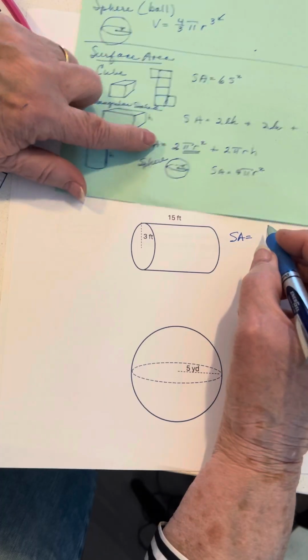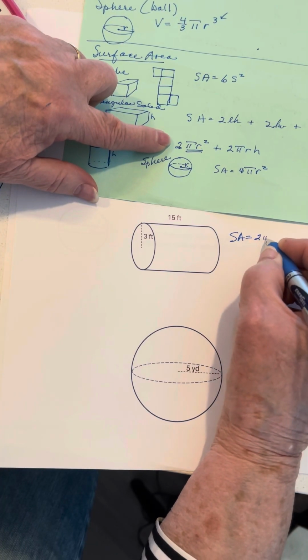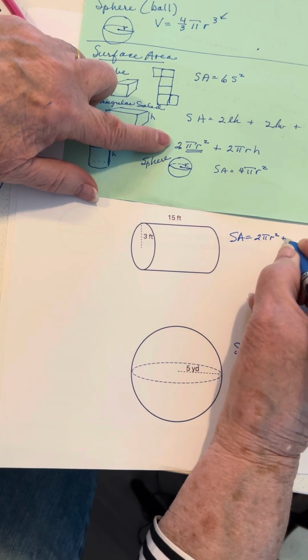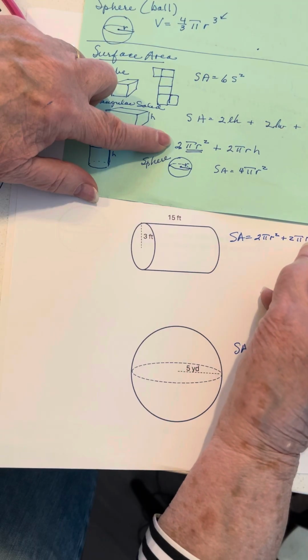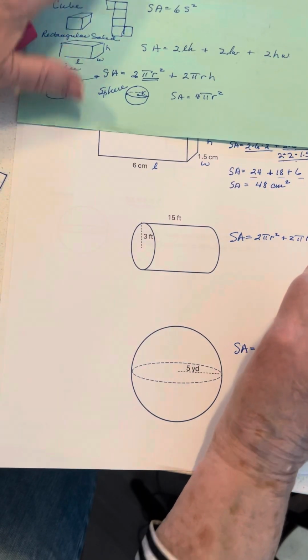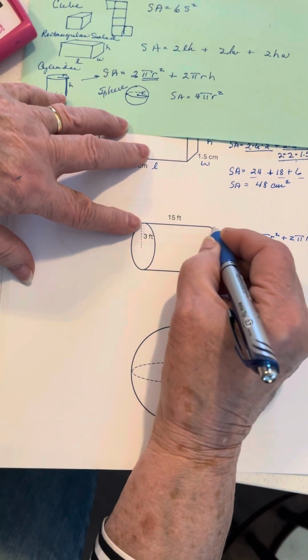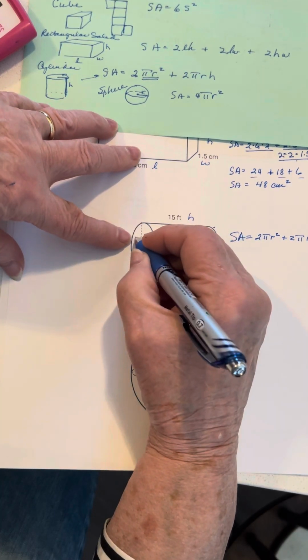And here's our formula: 2 pi r squared plus 2 pi r h. So this is the height of the cylinder, and this would be the radius.